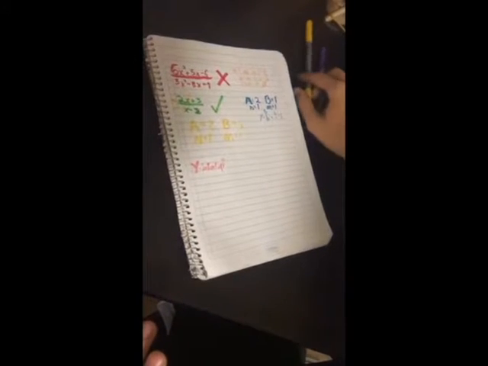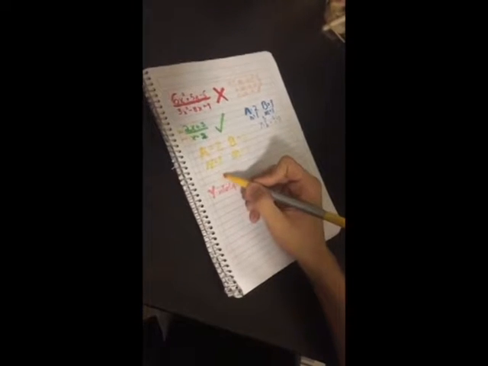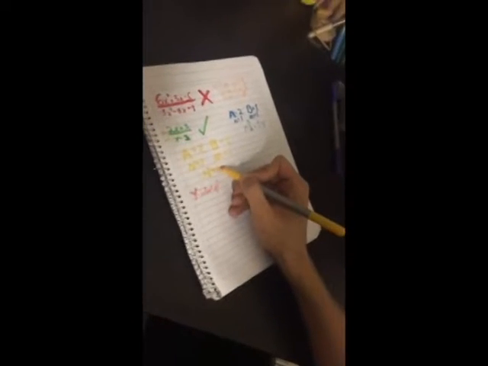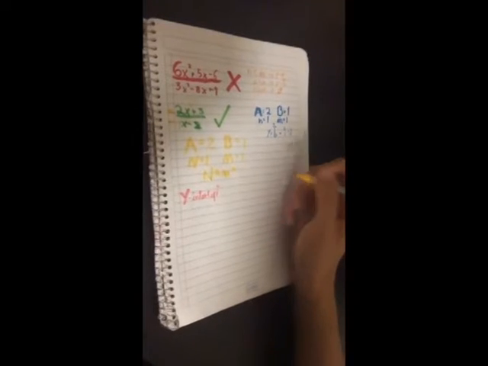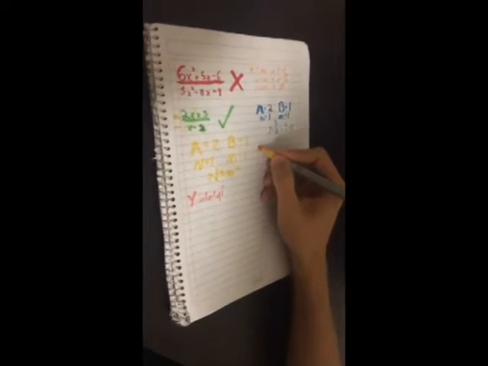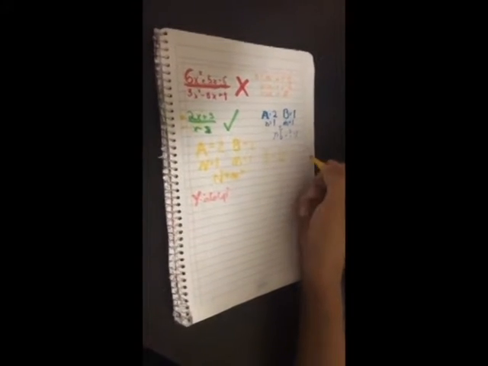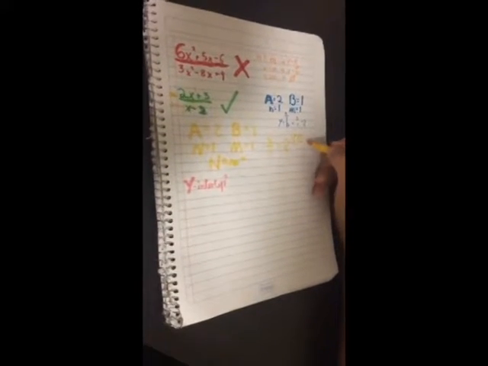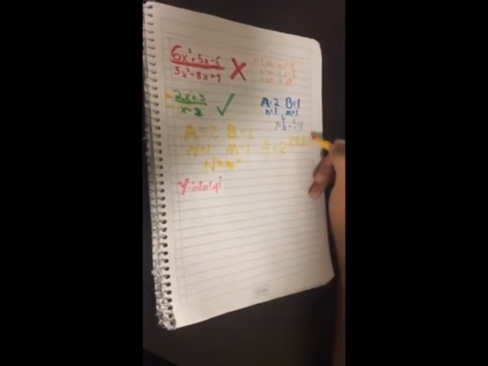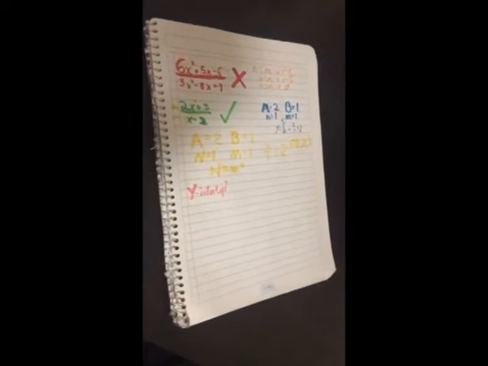In this case, n and m are the same, so it is now a division of a and b. A is 2, b is 1, 2 over 1 is 2, and the horizontal line will be in the 0, y equals 2. And that's how this part is done.